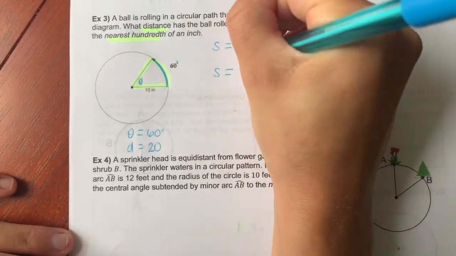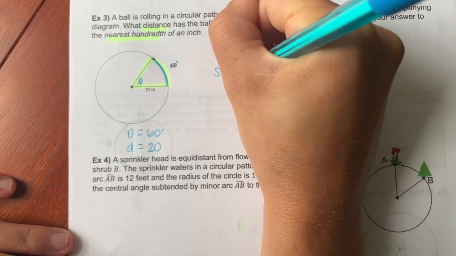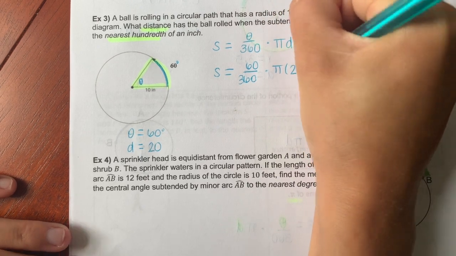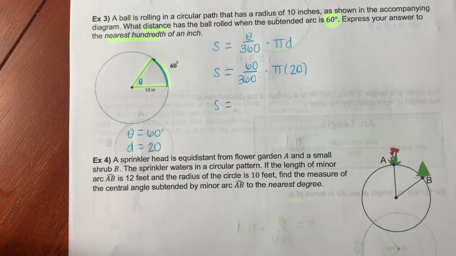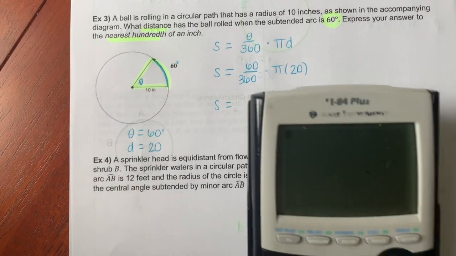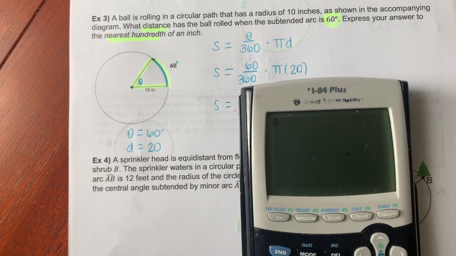Substituting that in, we're going to have 60 over 360 times pi times our diameter. And now this one is nearest hundredth. So you are going to type everything in.